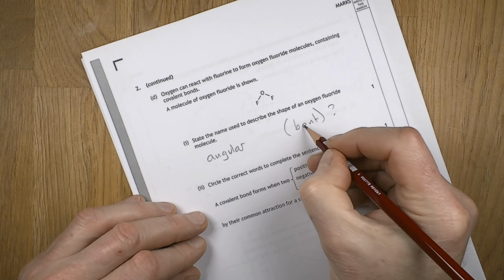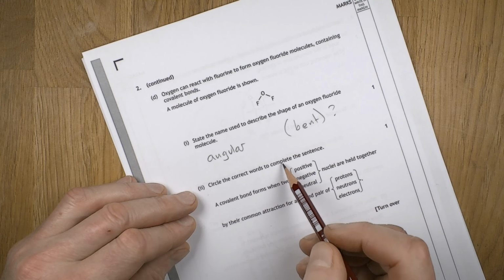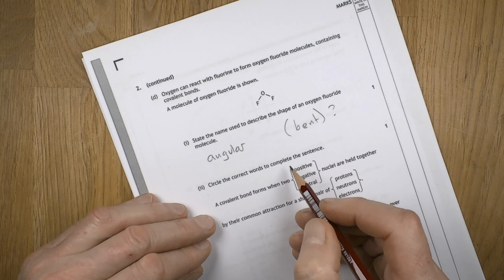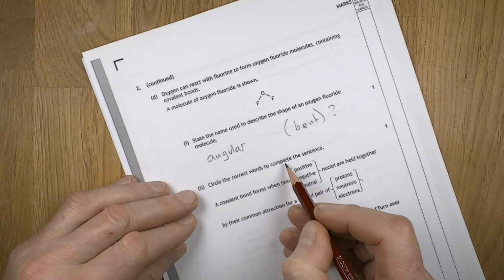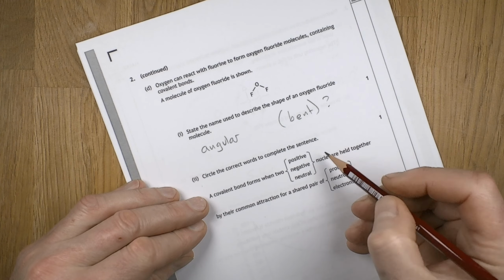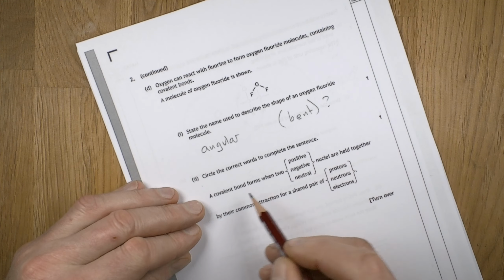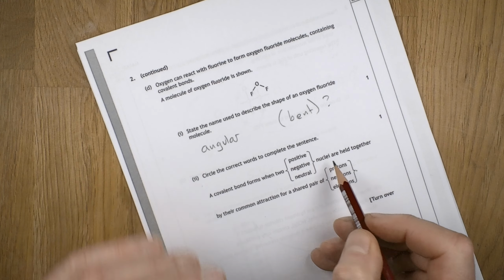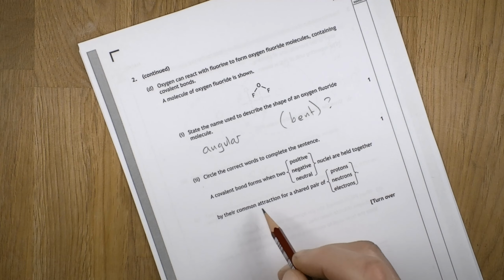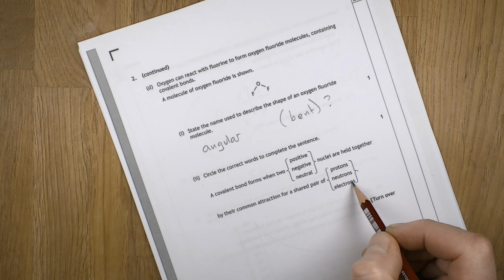I'm sure bent is perfectly acceptable. In fact, that's the preferred naming in quite a lot of chemical laboratories. So anyway, there you go. Circle the correct words to complete the sentence. A covalent bond forms when two positive, negative, neutral nuclei are held together. A covalent bond forms when two positive nuclei are held together by their common attraction for a shared pair of electrons.